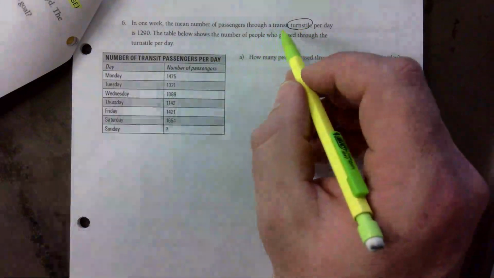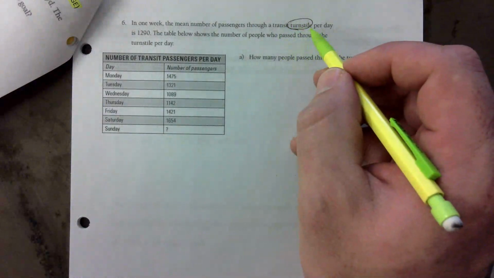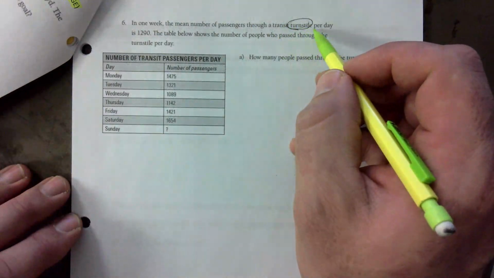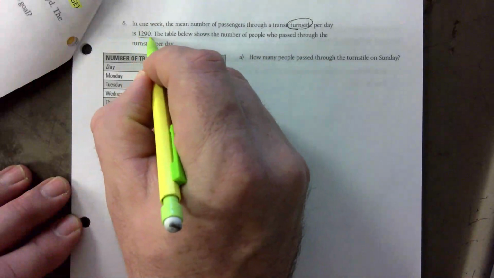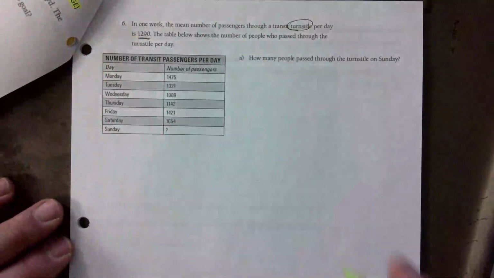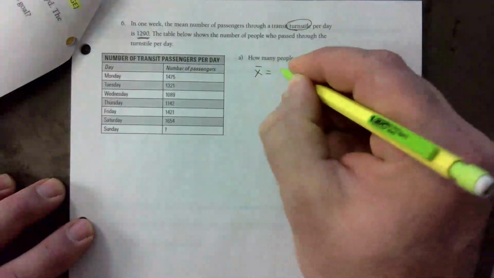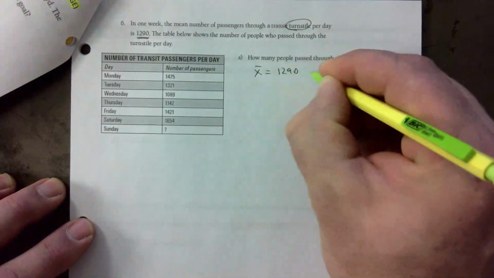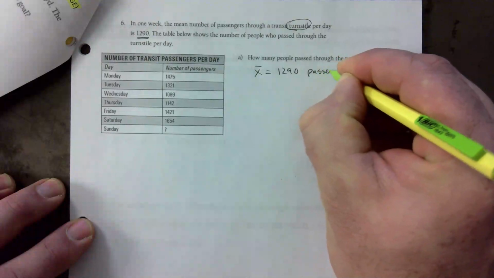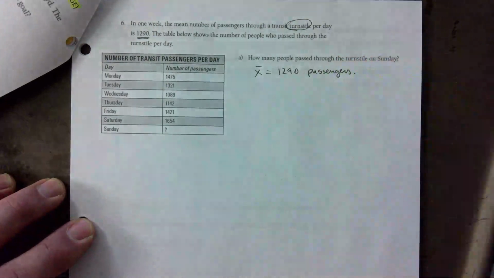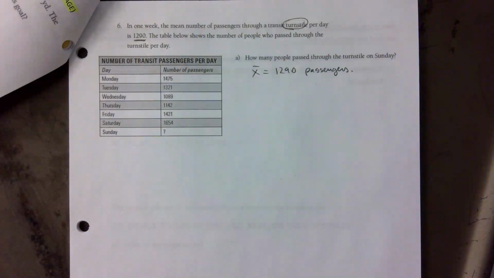In some cities, if you go through transit, they have that. And the average count that they have is 1290. So basically, you can say that the mean is 1290 passengers. It's already a fact. The mean number of passengers per day is that.